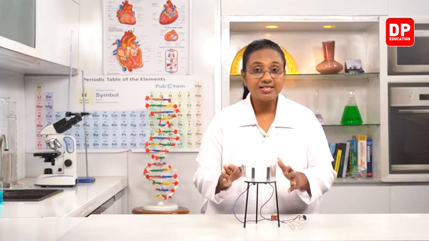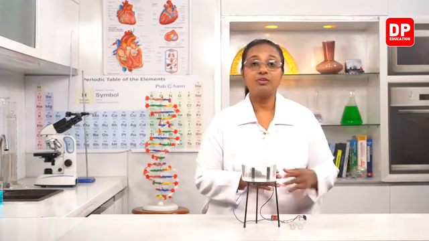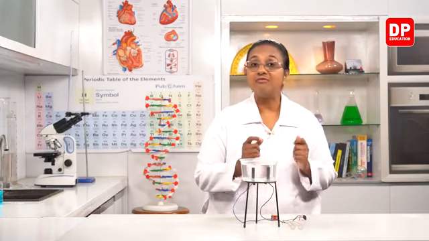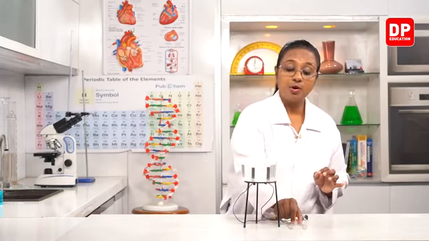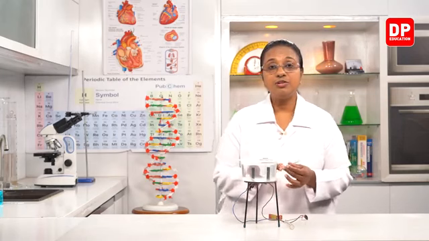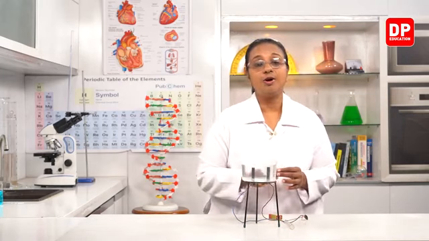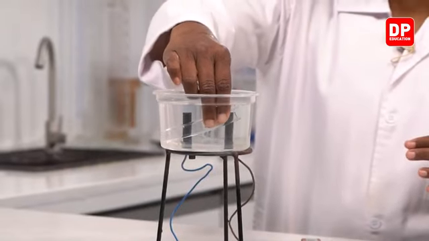And you all can understand students, this is somewhat different from the previous electrolytic cells that we used. Earlier we used the beaker with the electrode dipped into the solution. But here we have fixed the electrodes to the cup so that we can collect the gases. So to do that, we have 2 small test tubes here. What we need to do is fill this with water and invert it onto the electrode. I will fill it with water.